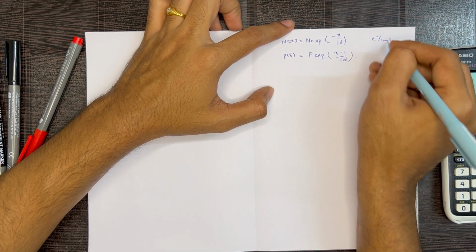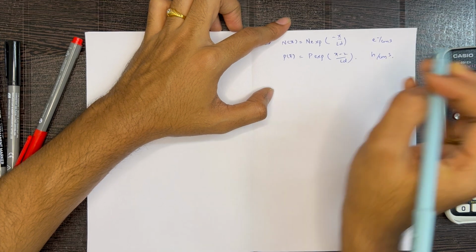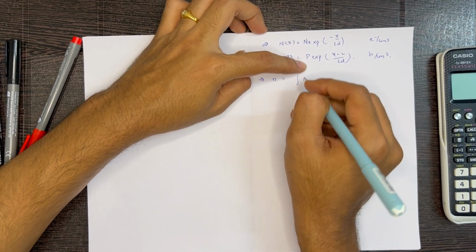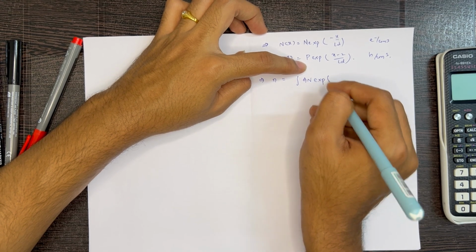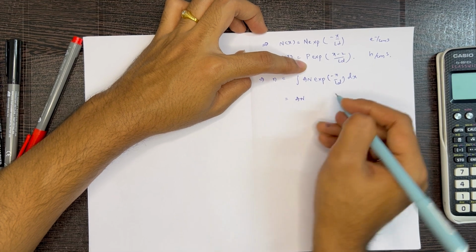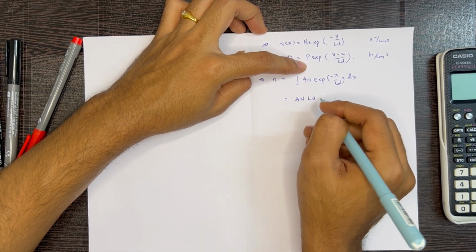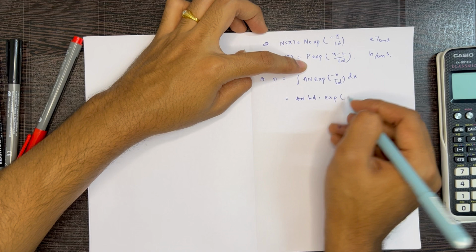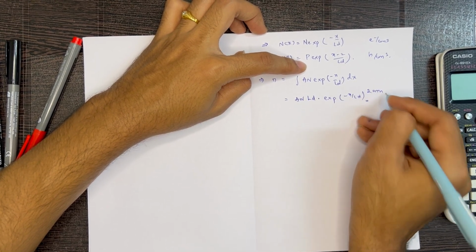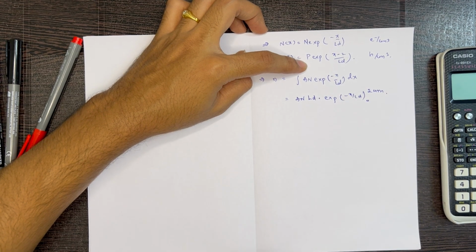Electron per cubic centimeter, hole per cubic centimeter. Now number of electrons can be written as integral A n exponential of minus x by LD dx. It will be A n LD into exponential of minus x by LD. Limits will be 0 to 2 micrometer.